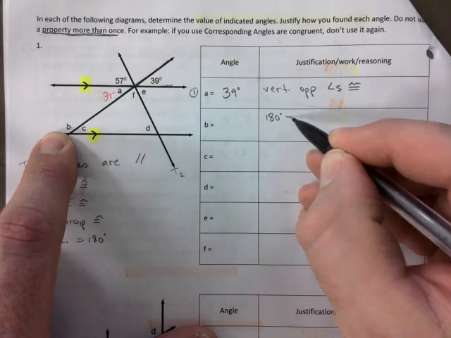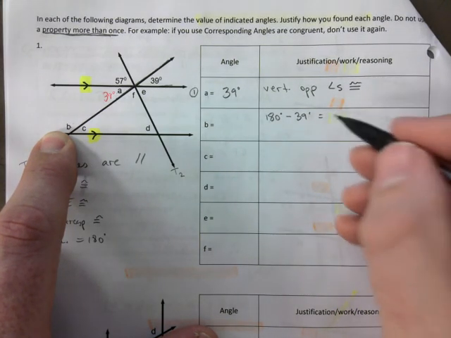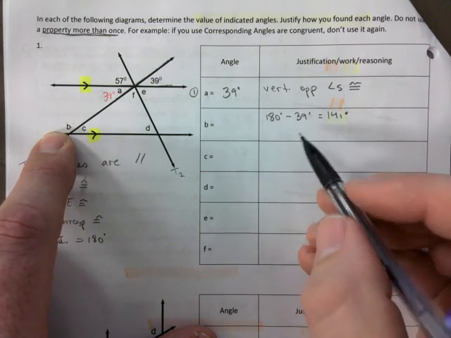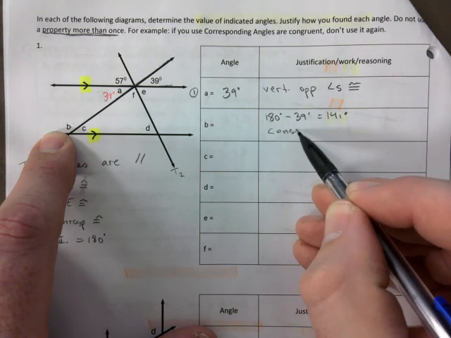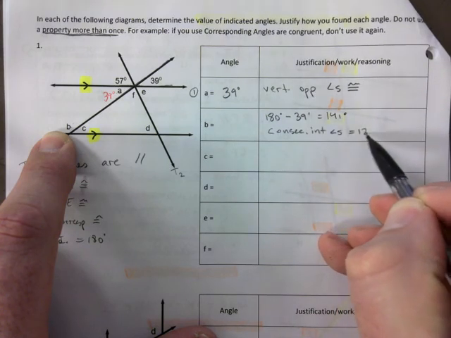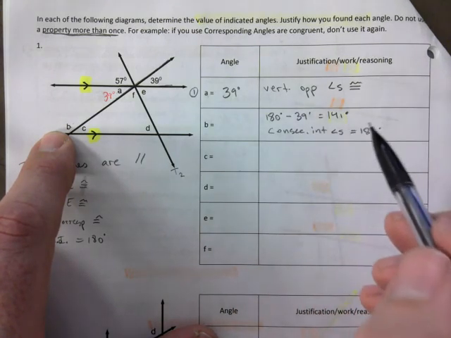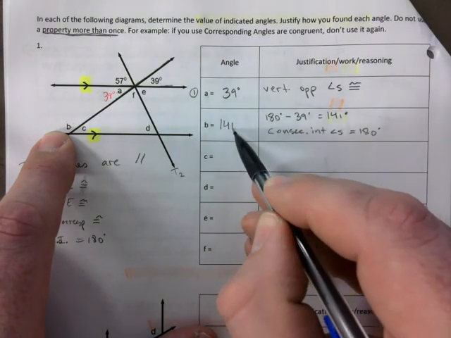All right. So B, I'm going to do the work here. Is 180 minus 39. You got to help me out here. 141, right? 141. And so I'm going to use this. Consecutive interior angles are equal to 180. So as long as I recognize that you know the name and you know what's supposed to be true about them, you can use that. So we're using that fact because we're told they're parallel. So 141 goes in here.